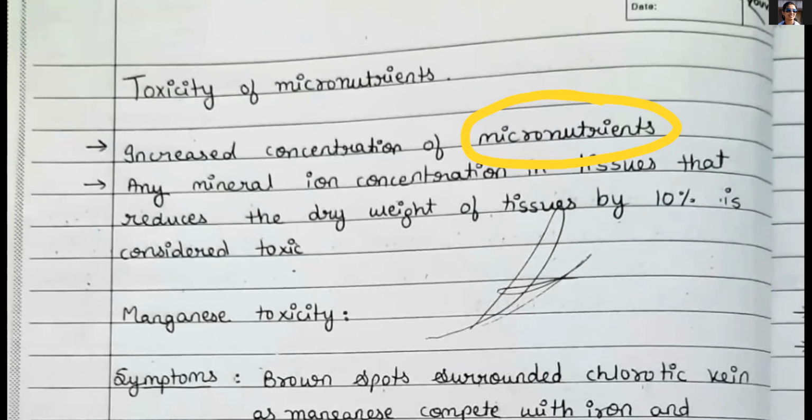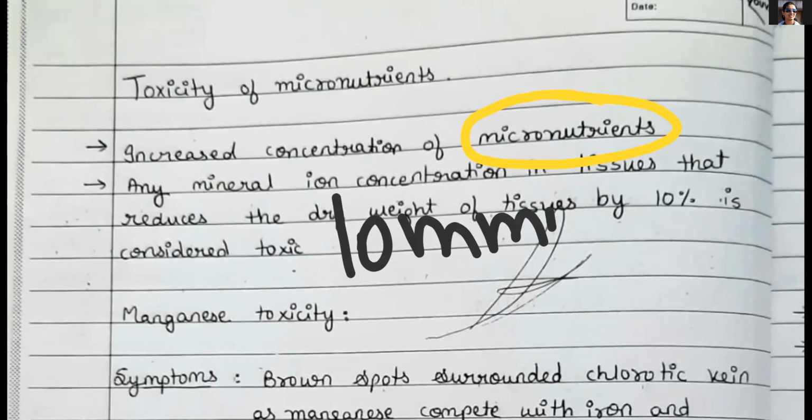Can you tell me first of all, what is the concentration of a micronutrient? It was given in the definition. Galo? Ma'am, less than 10 millimole per kg. Yes. Less than 10 millimolar per kg.